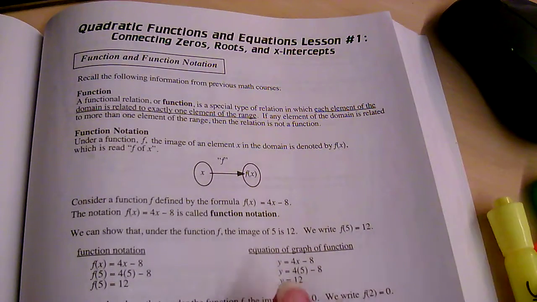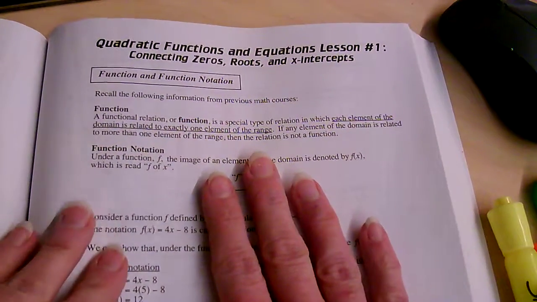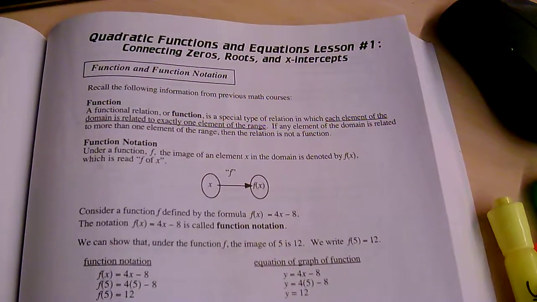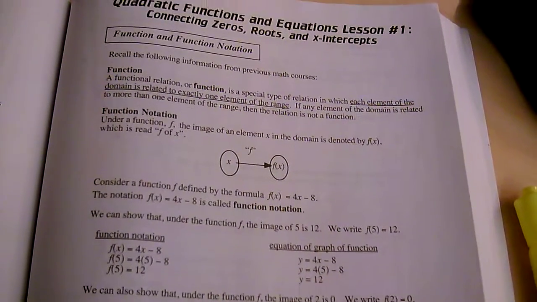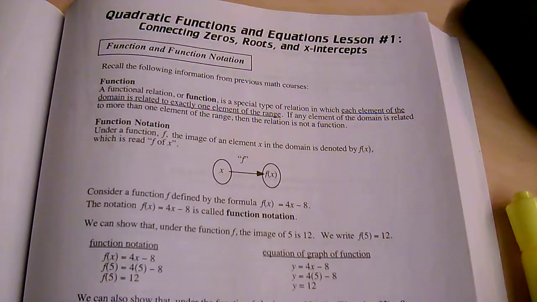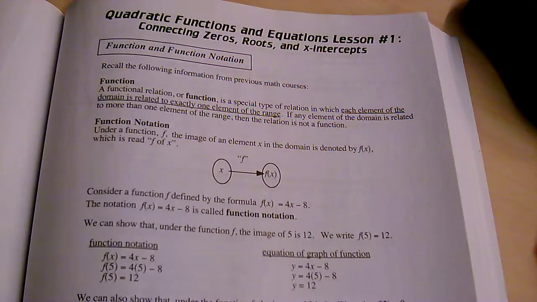Okay. So this is kind of a review of what you would have learned last year in 10C. I'm just going to try to, it seems blurry on my end. Okay, so function and function notation.